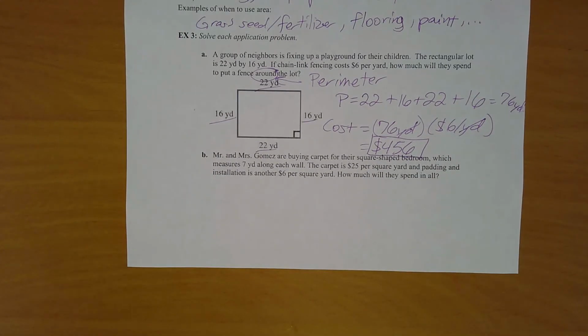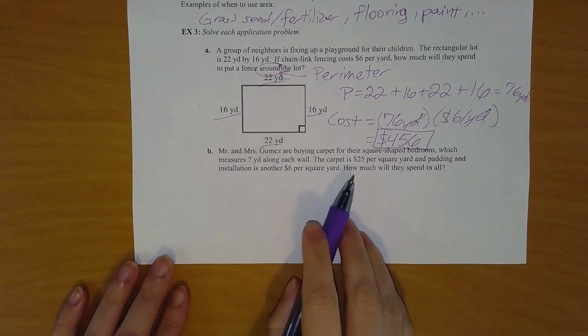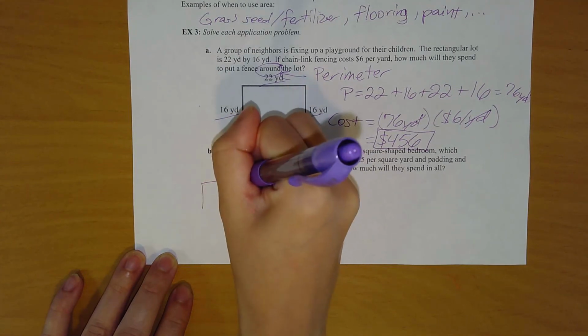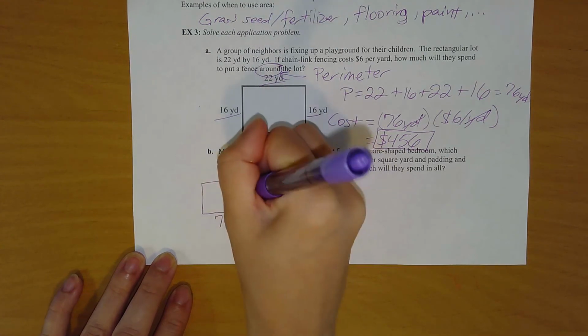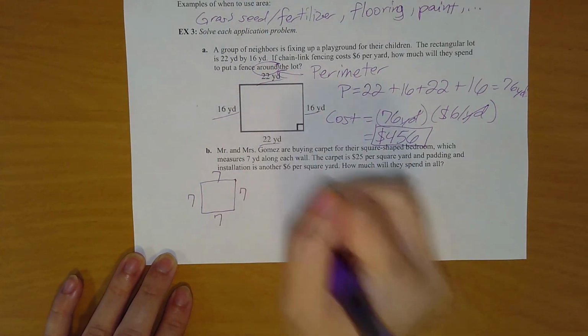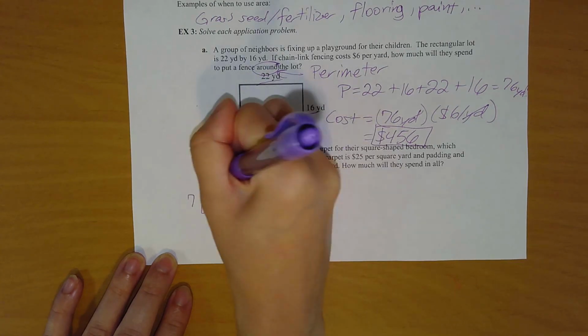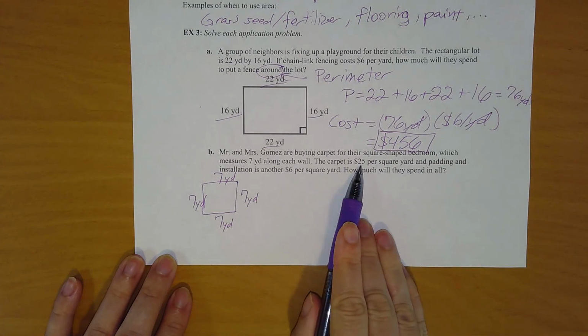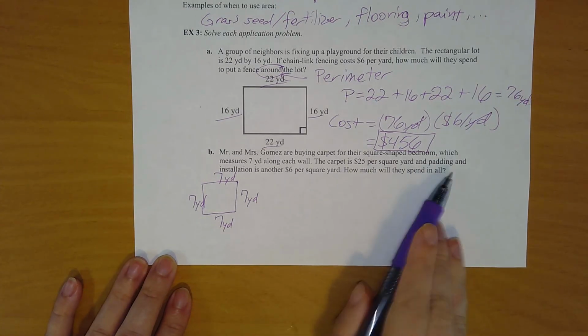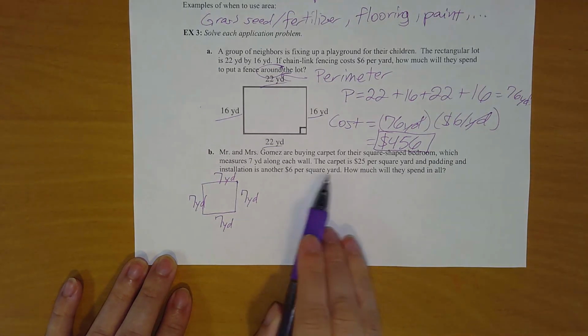The next one says, Mr. and Mrs. Gomez are buying carpet for their square-shaped bedroom, which measures 7 yards along each wall. So let me go ahead and draw a picture of that. We've got a square bedroom. I'm going to try to make a nice square here. And it measures 7 yards along each wall, so every single side length is 7 yards. Okay. The carpet is $25 per square yard, and the padding and insulation is another $6 per square yard. How much will they spend in all?